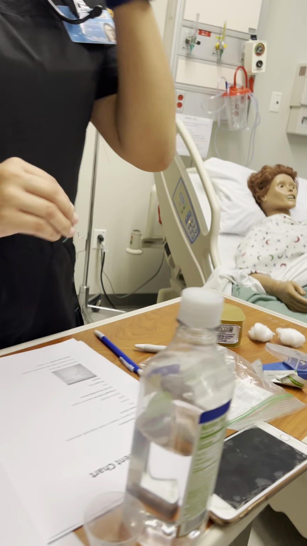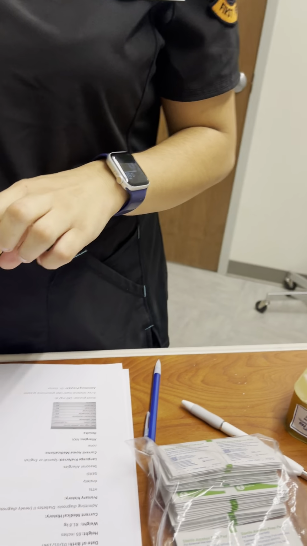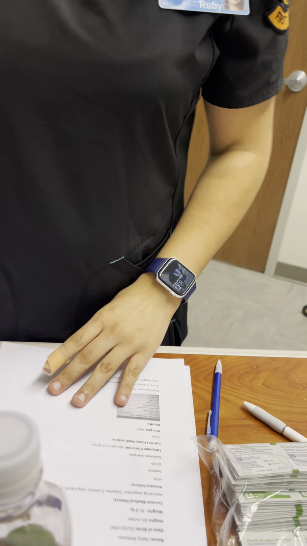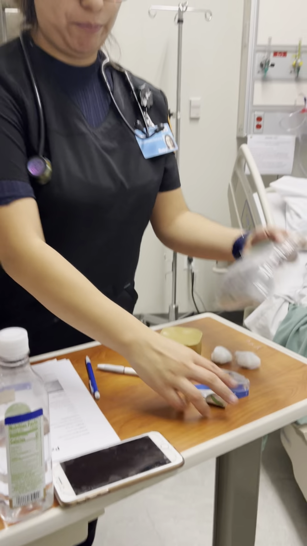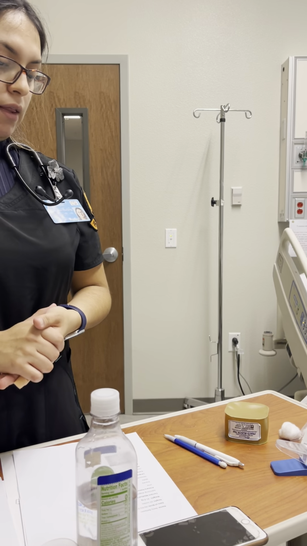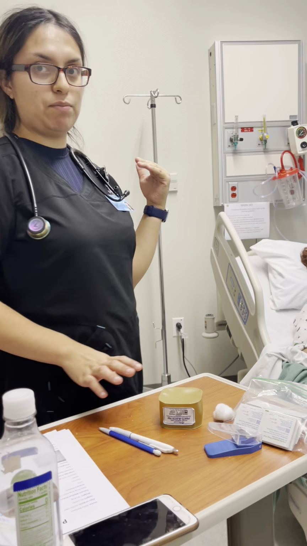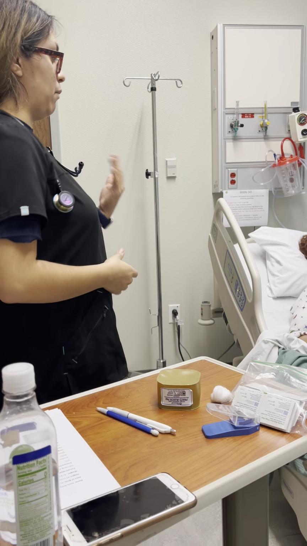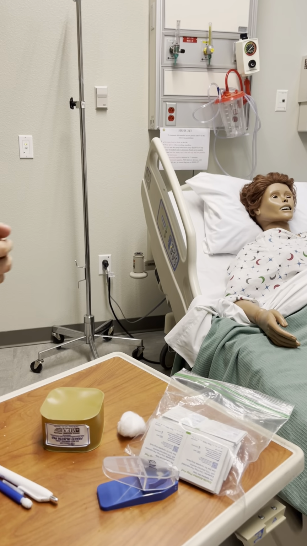I'm gonna make sure that I document everything, the vital signs that were done at the beginning, and I'm gonna be here. If you have any symptoms, please let me know. So I document, then after that I just make sure 20 minutes pass. 15 minutes pass by, and I'm gonna go ahead and reevaluate Miss Betty Beddington.